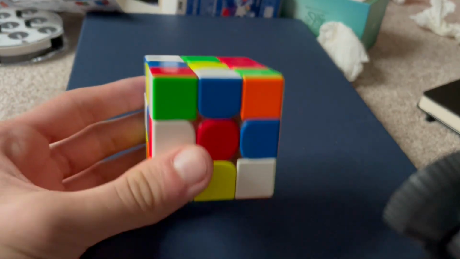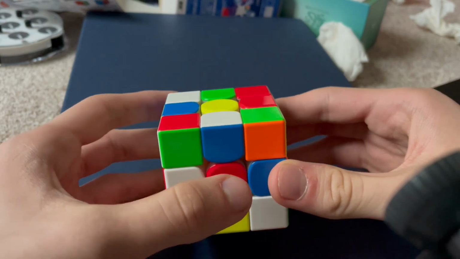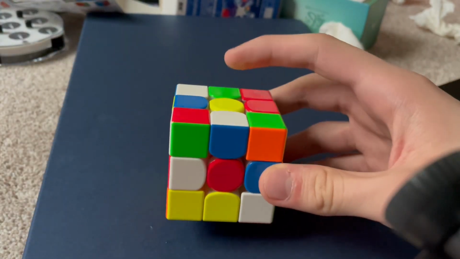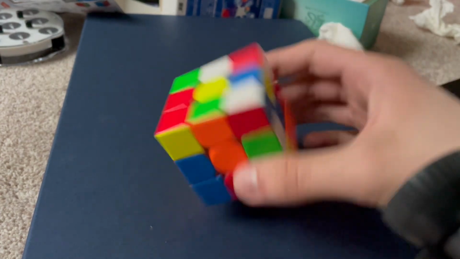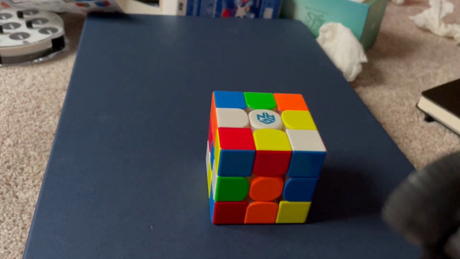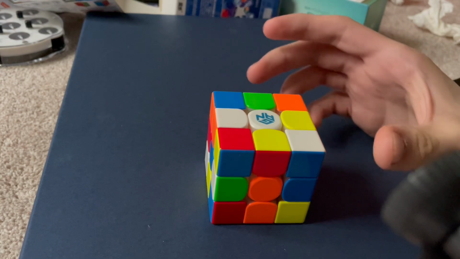So for example, if you hold it this way, with red on the front and yellow on the top, then it's different from holding it this way, this way, this way, any of the ways. So first you have to pick an orientation.